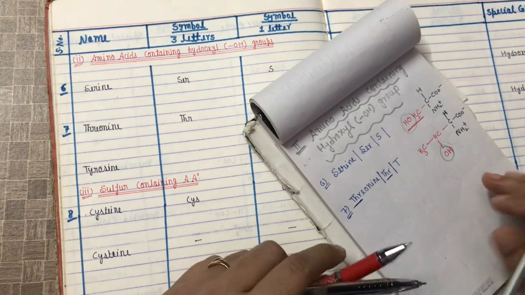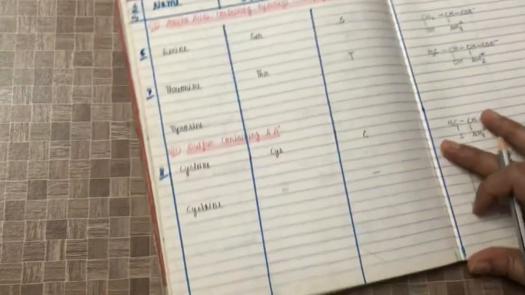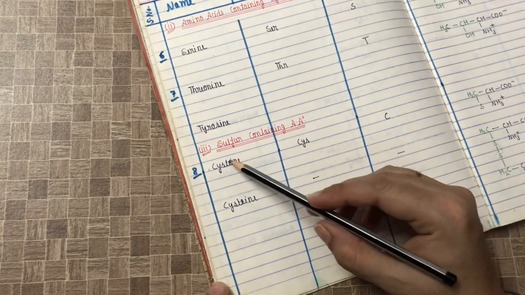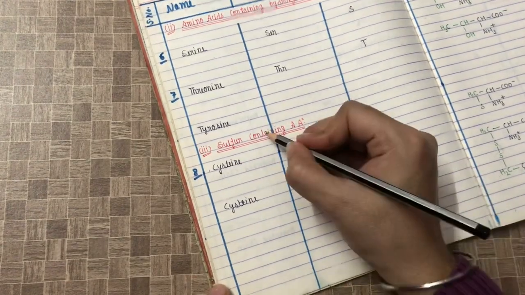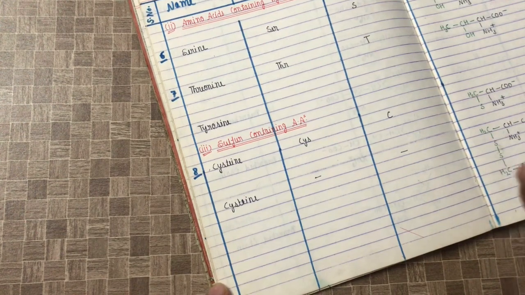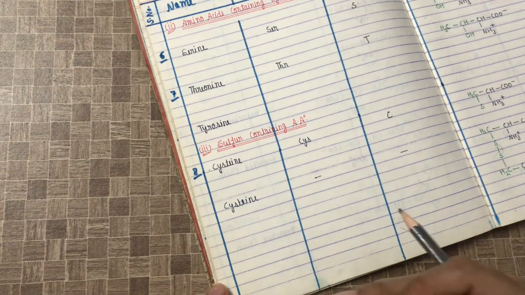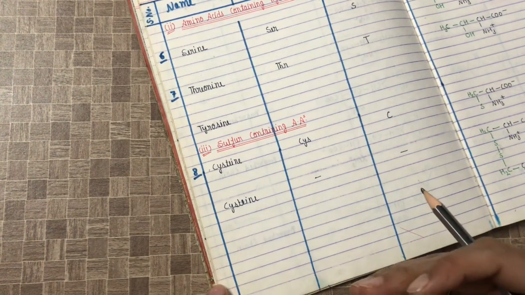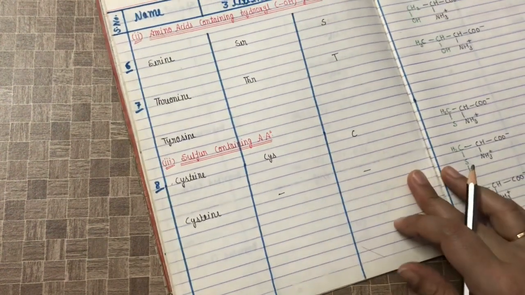Again, we are moving toward the next major group of amino acids, which is the sulfur containing amino acids. There are two amino acids which contain sulfur in their side chain. The first one is cysteine and the second is methionine. Yes, good.